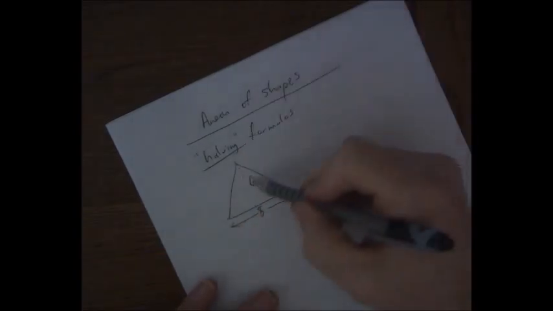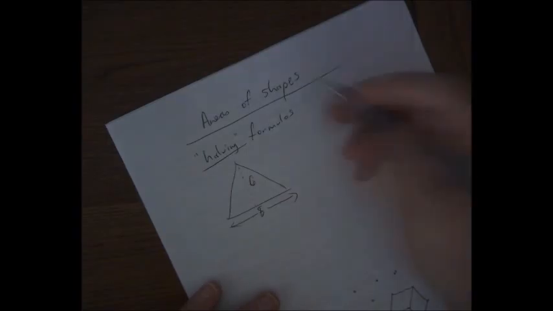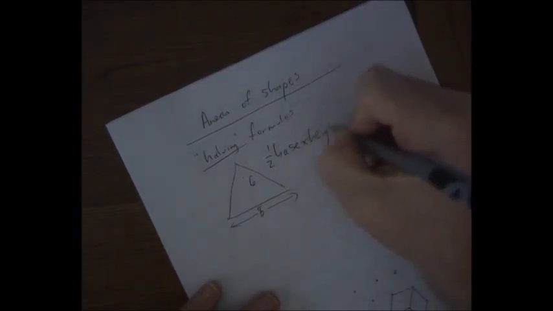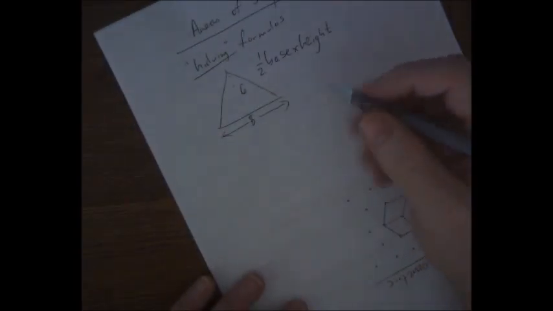when you're doing the product of the height and the base, you will get the answer. But you often see in textbooks half the base times the height. So that's our first halving formula. Another halving formula is a kite.